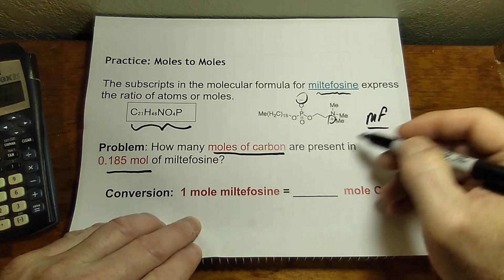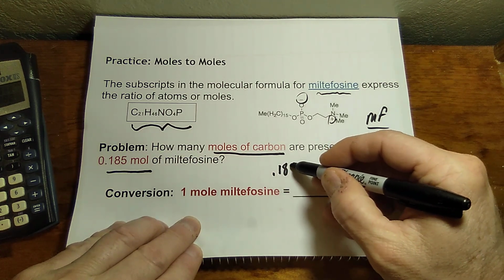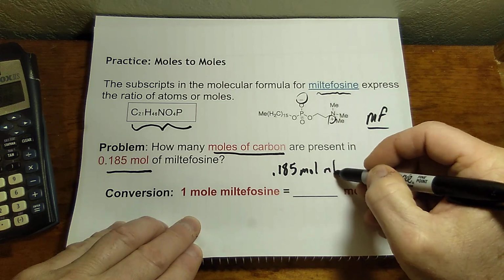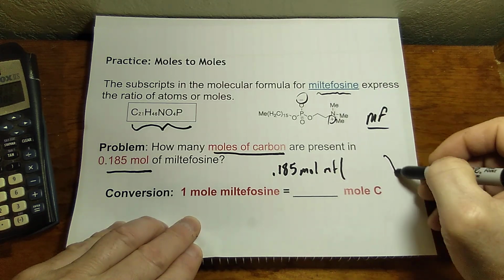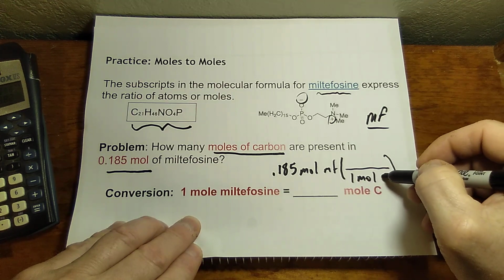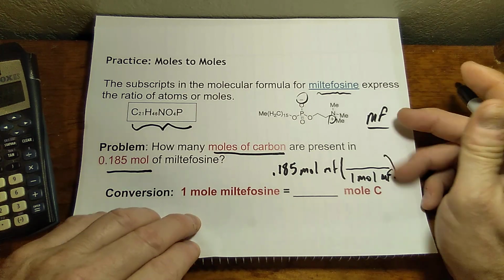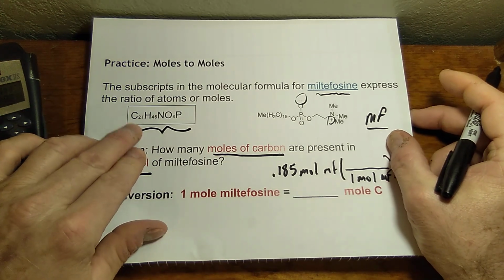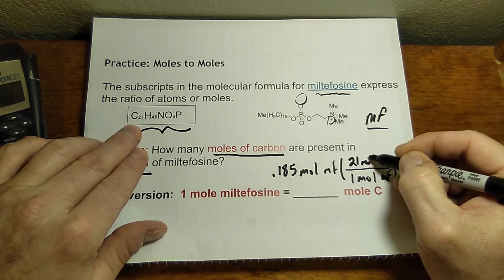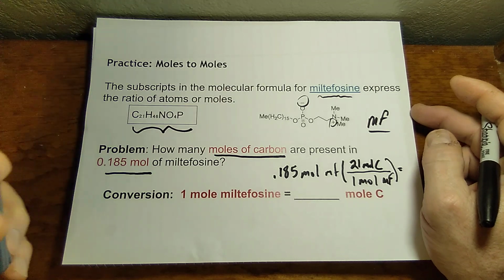Just for the sake of the math, we'll say 0.185 moles of this MF. We know that for every 1 mole of the MF, we have how many moles of carbon? We have 21 moles of carbon. So we can just do that math.